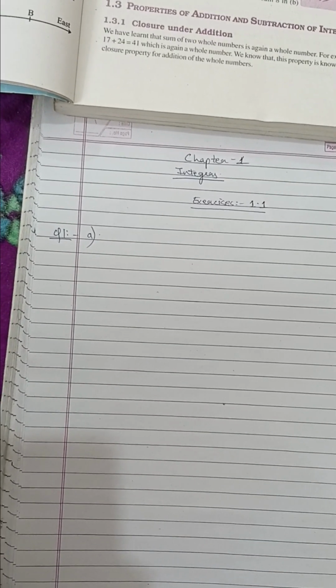So here in question number 1, part A, it is asking us to observe this number line and write the temperature of places marked on it.